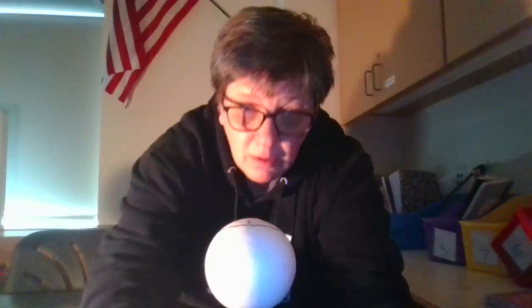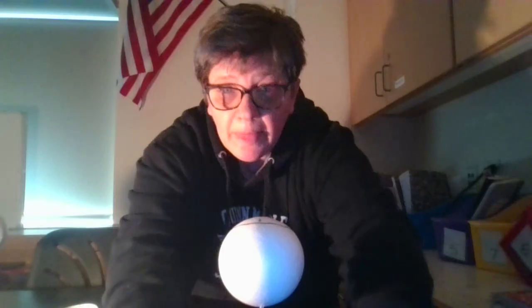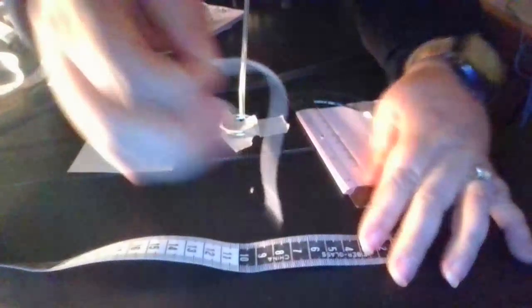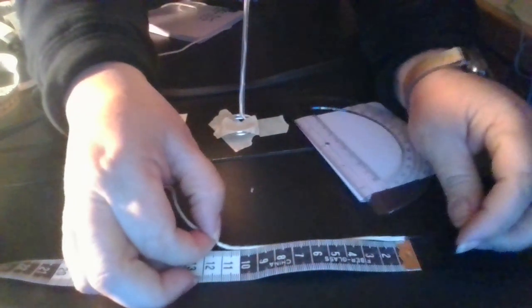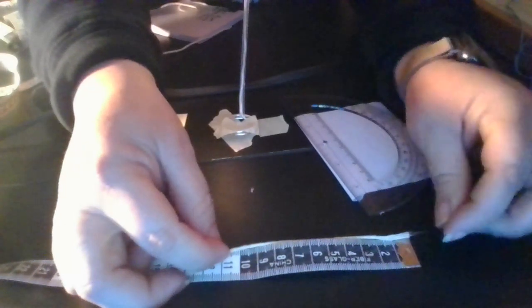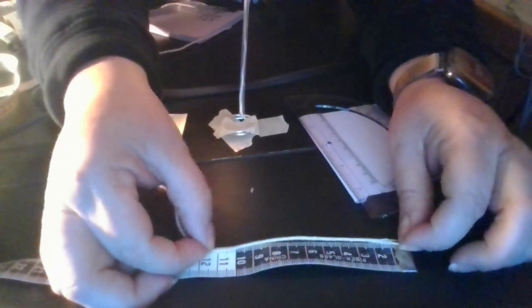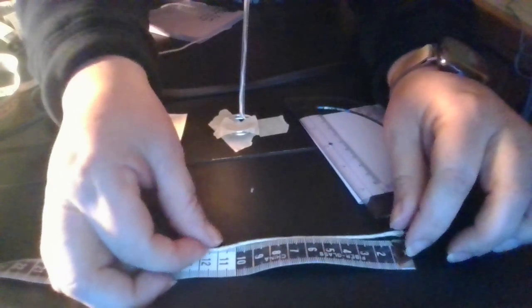Now, what is that? I'm going to lay this flat. Right here is where my finger was stopping the string. So right here, it's 11.